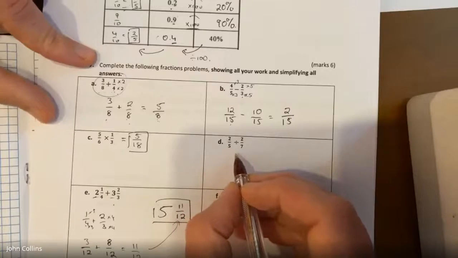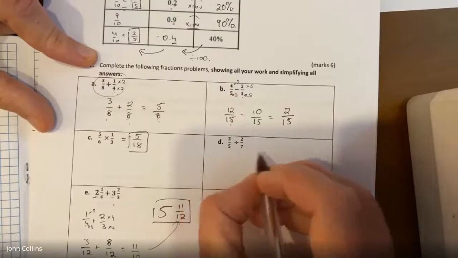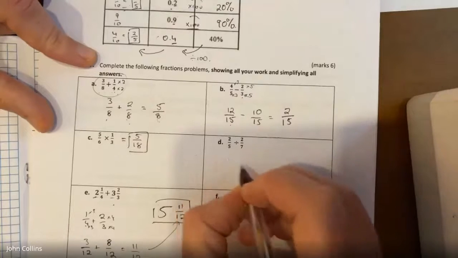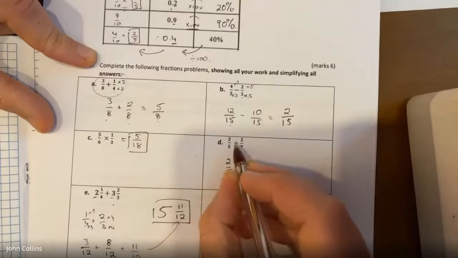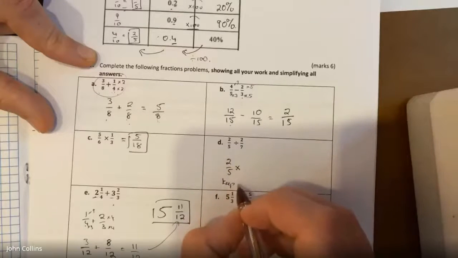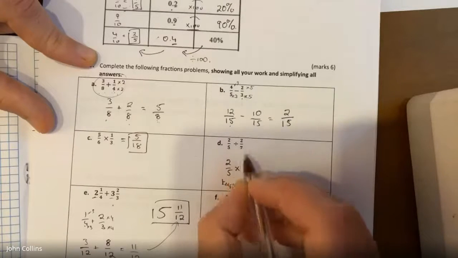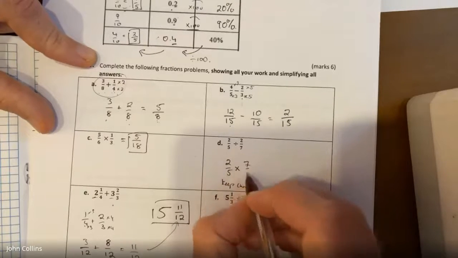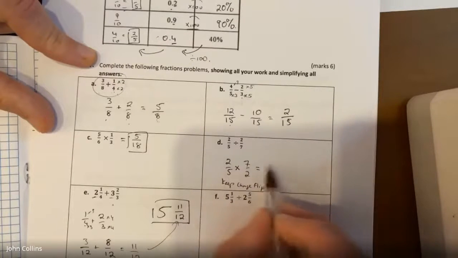So remember Kentucky Fried Chicken. Very important. Remember fried chicken when you're doing division and fractions. Keep the first one, 2/5. We're going to keep that one the same. Change the sign from division to multiplication and flip. So change the sign. I'm going to flip this fraction, the reciprocal, 7/2. Okay? And then because it's multiplication, I just go boom, straight lines.